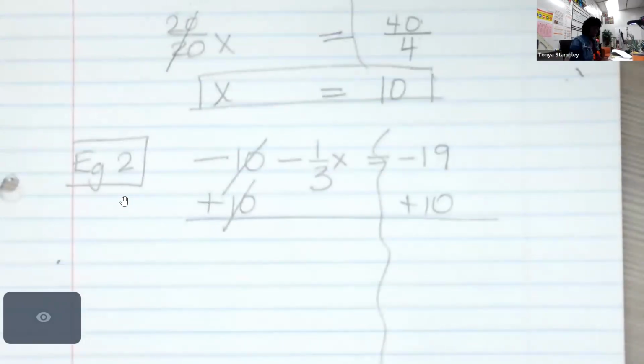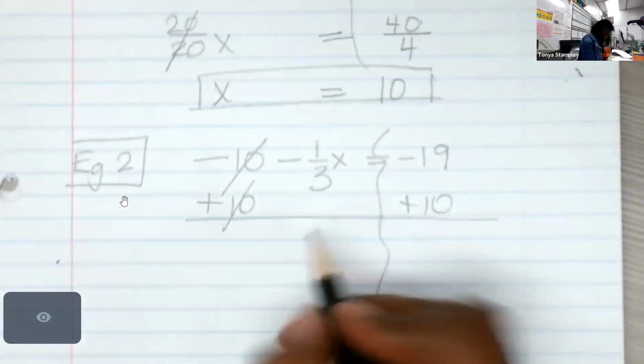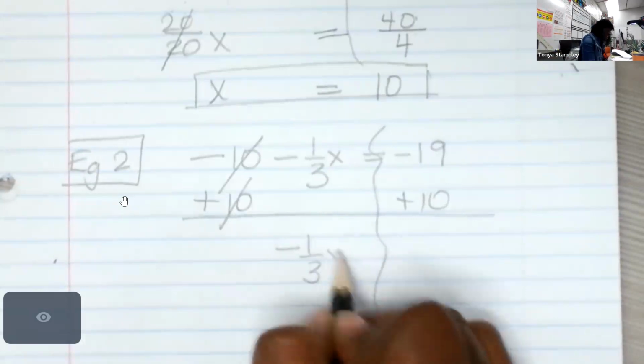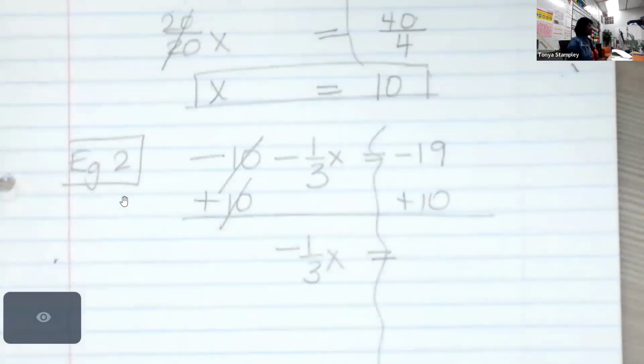Come on, let's get this stuff done. What do I have left over? -1/3 x equals, ooh, -29? That's what it is? What is it?